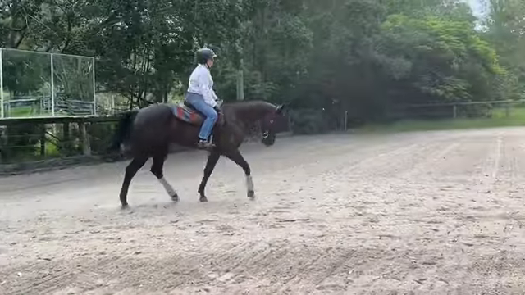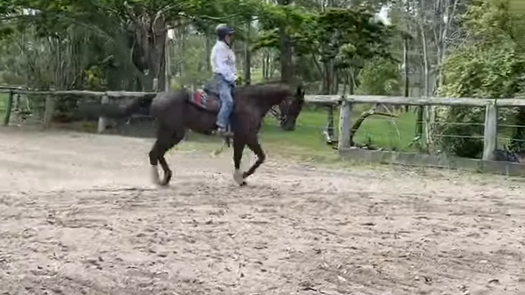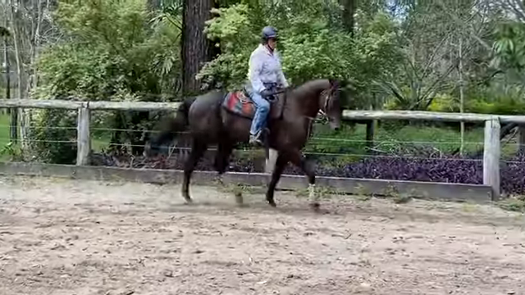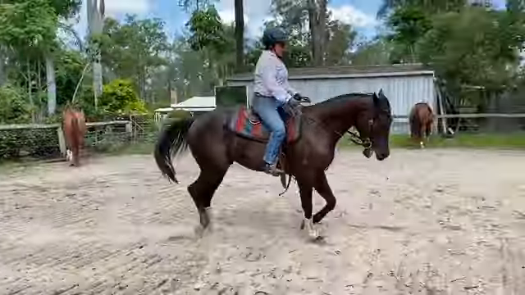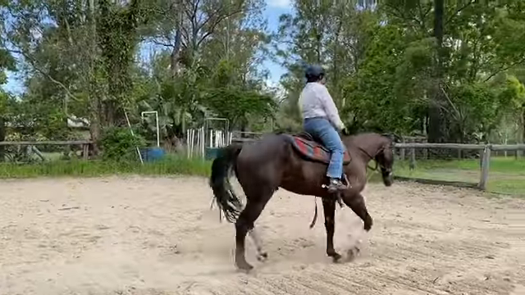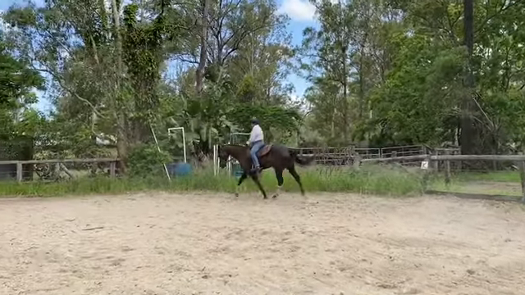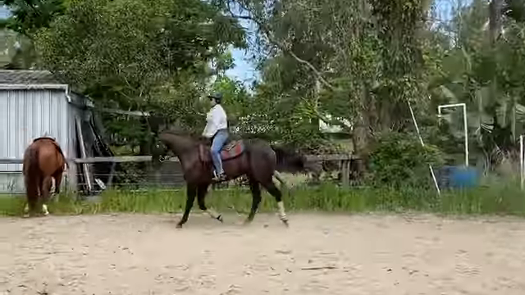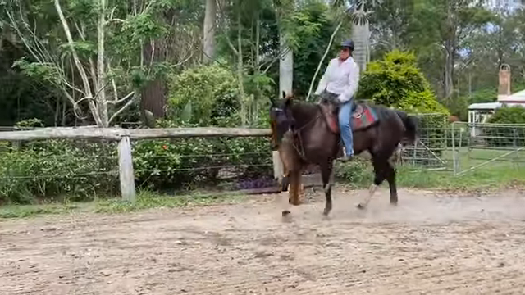So why do we need to do this? We need to change diagonals because it muscles our horses on both sides of the body. If we want to take the correct lead, we need the horses muscled up correctly. If you're going to show your horse, it's very important to know the diagonal you're on and be able to change it, or you will not do as well when you show. It helps us to feel both sides of the horse for more advanced training.